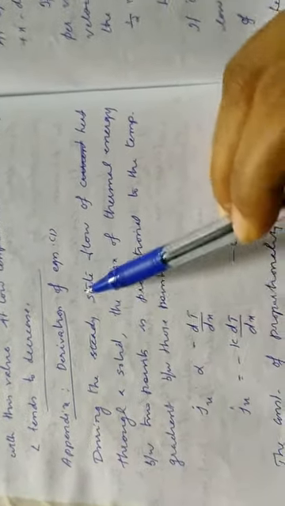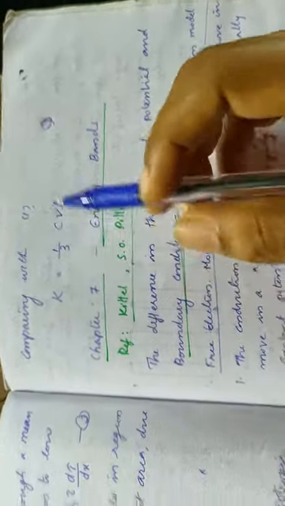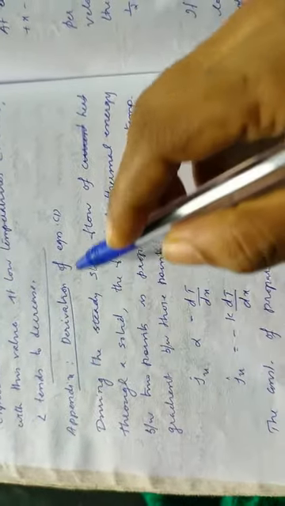Now the derivation of the final expression for thermal conductivity, K is equal to 1 by 3 CvL, is given as an appendix at the end of this note. So you have to submit it as an assignment. Okay.